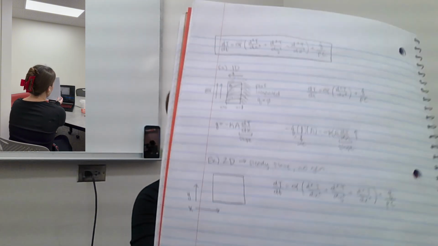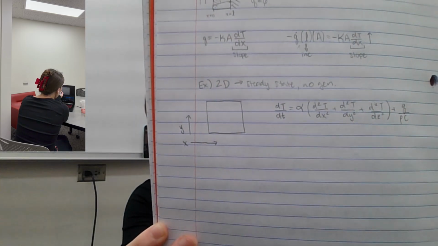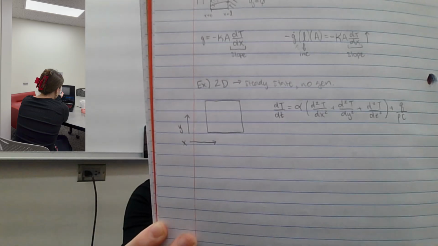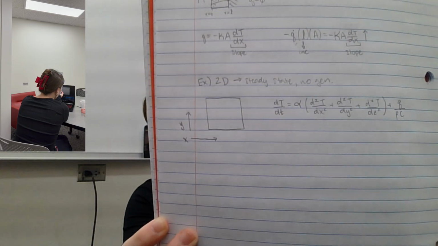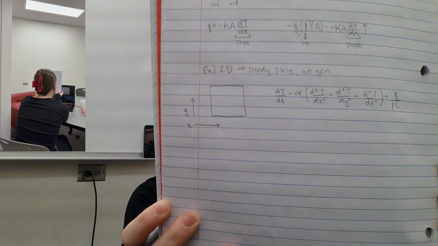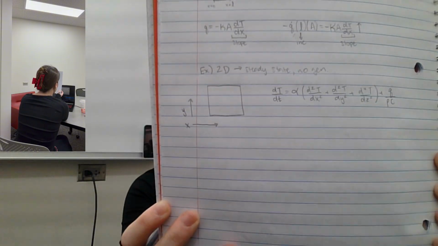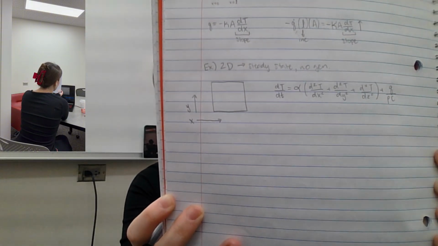And so we can go ahead and actually simplify this equation further. So we can get rid of our second derivative of temperature over the z position because we're not analyzing in the z direction anymore. And we can also get rid of our Q dot over density times heat capacity because that is our heat generation term, and we don't have any generation in this example.